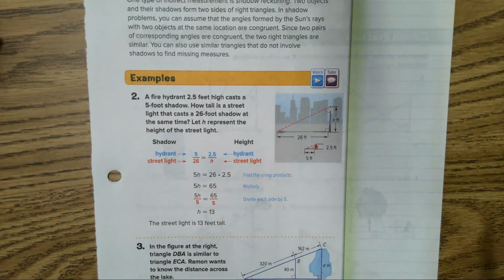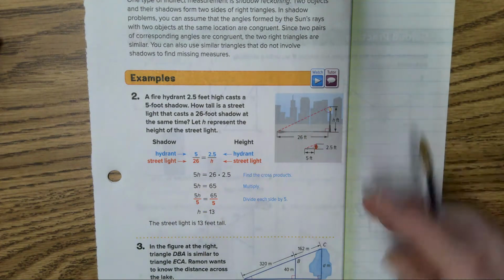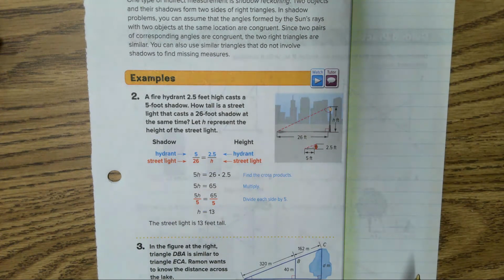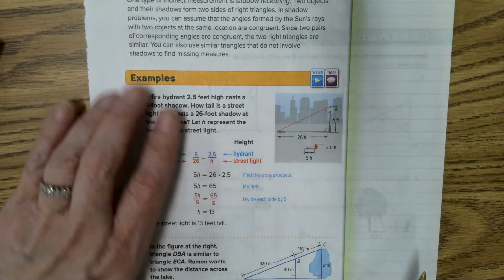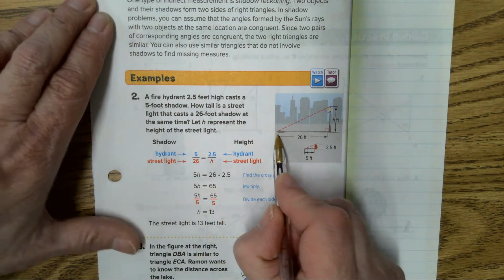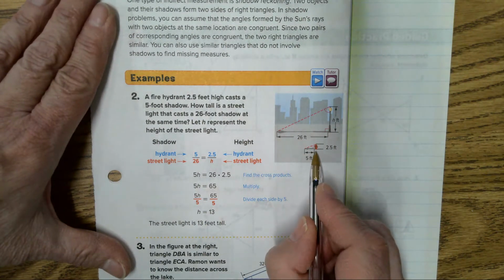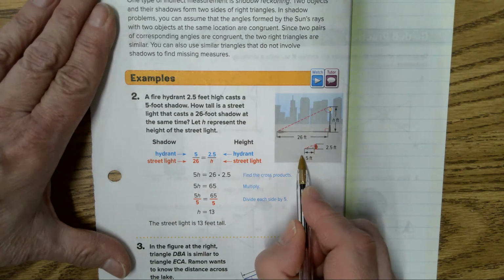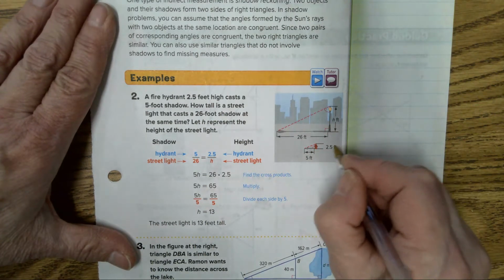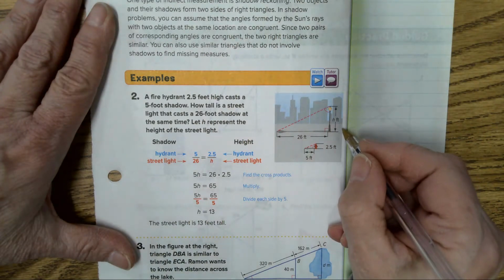We have the measurement of a light pole and the measurement of a fire hydrant. So they can measure this without a ladder. They measure the shadow of the light pole as 26. They measure the shadow of the fire hydrant as 5. And we have this one, you can measure how tall it is. 2.5 is the height, but we don't know the height of the light pole.